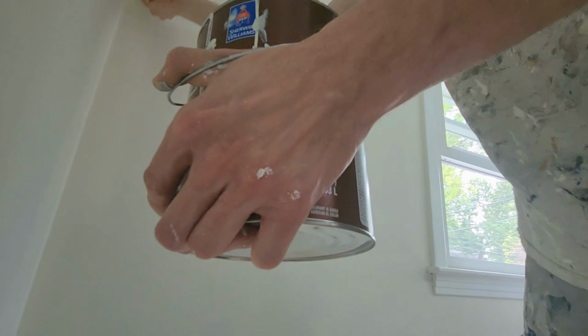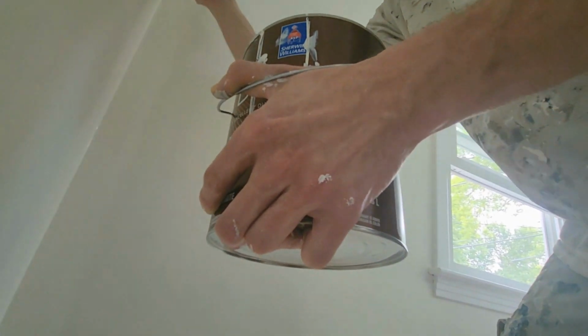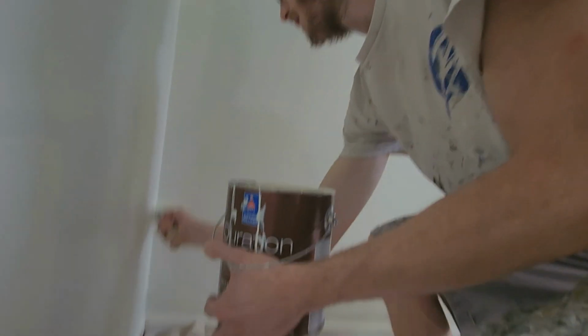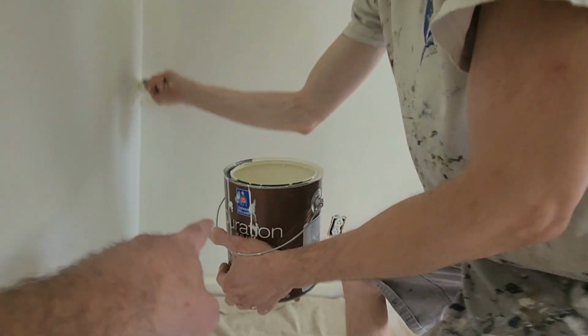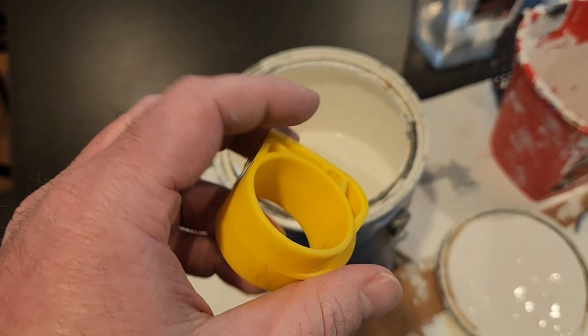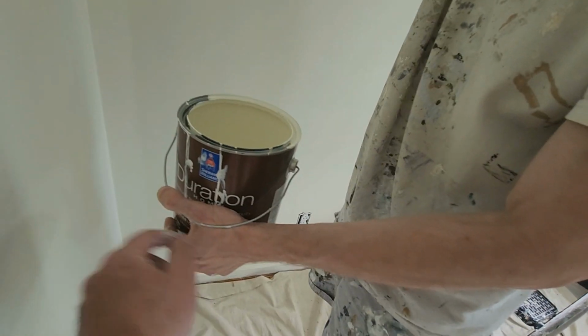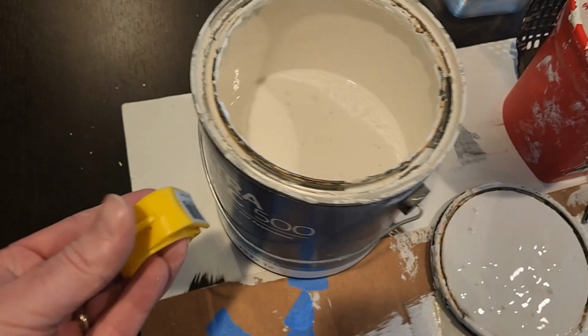He's got his fingers underneath the bottom of the can to support it. They make little thumb tools that you can put here to slide, that hook onto the lid, and then you can slide your thumb through. It'll take some pressure off you.